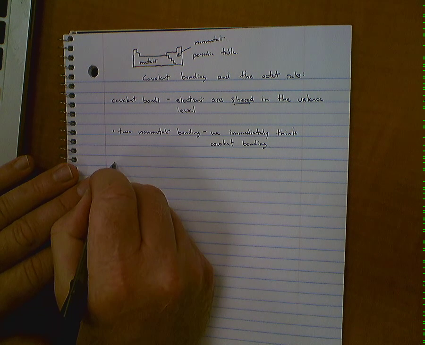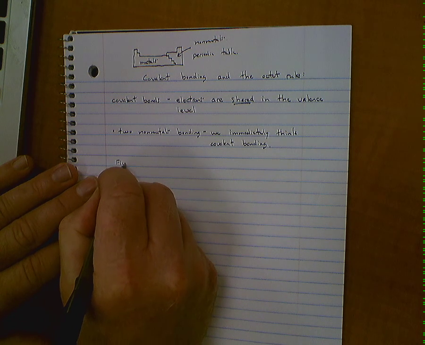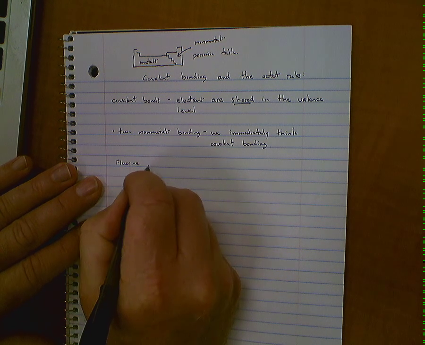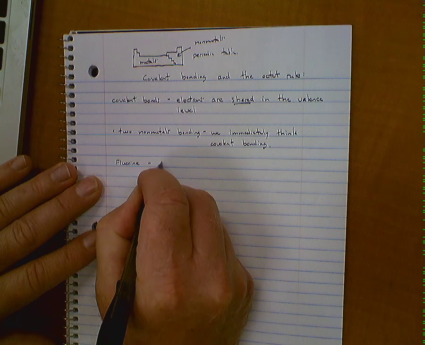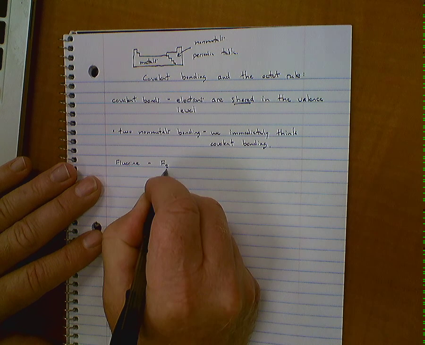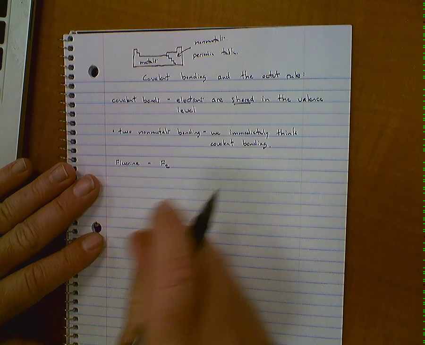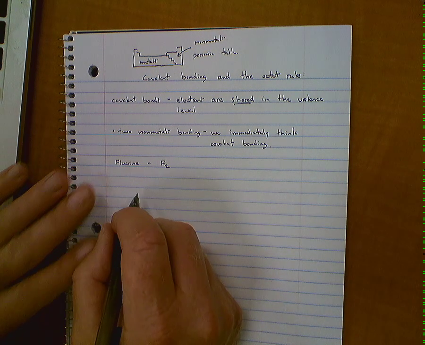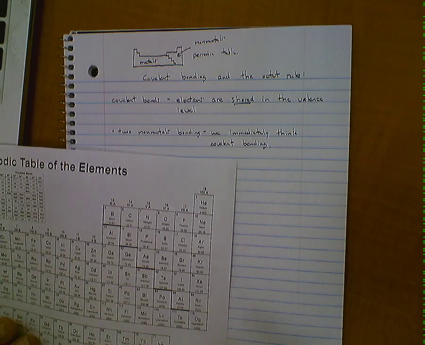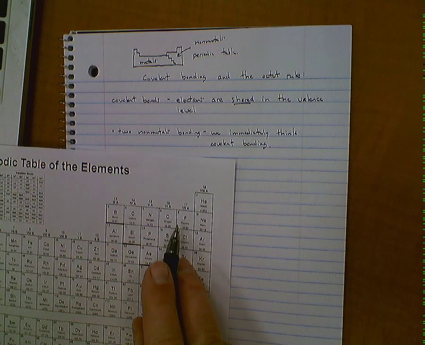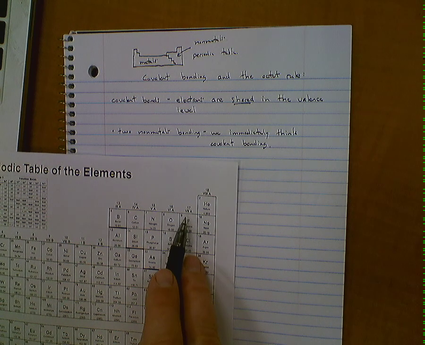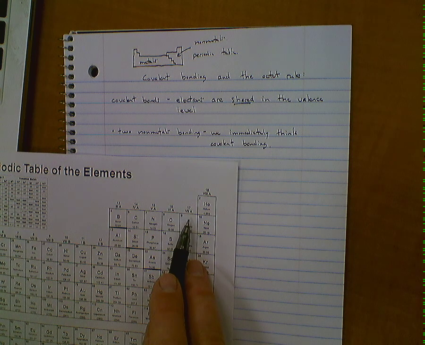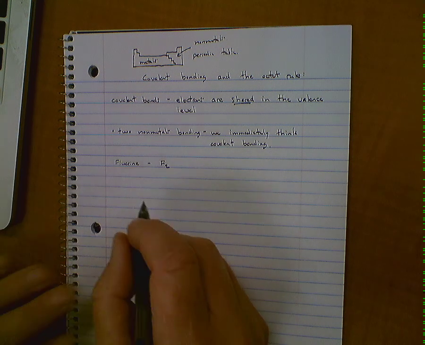So we're going to start with fluorine, which is actually bonded to itself. Fluorine is an F2 molecule. So F2 means we have one fluorine and then another fluorine. So we have fluorine on our periodic table with its 9 protons, and it's in group 17, so it's got 7 valence electrons.